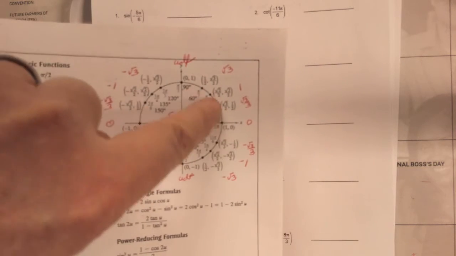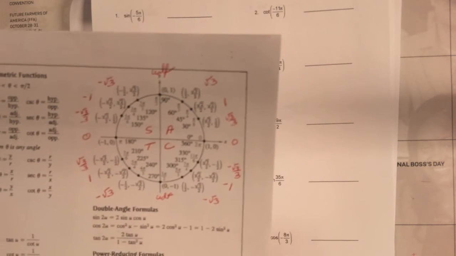Now, some of you want to memorize the unit circle, and I would caution you and warn you not to do that. Basically, if you know the first quadrant there, you know all the answers, if you know how to rotate on a circle.